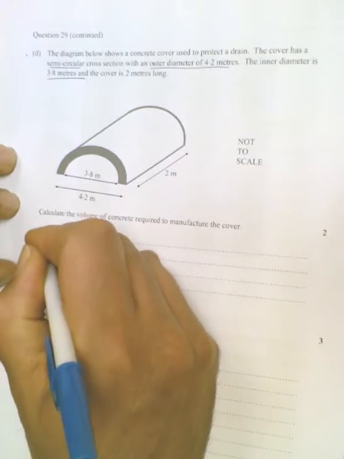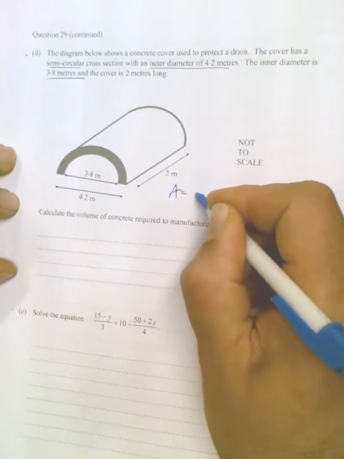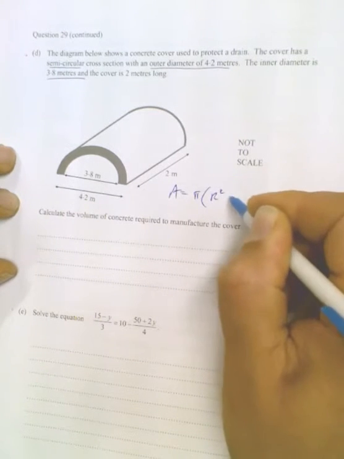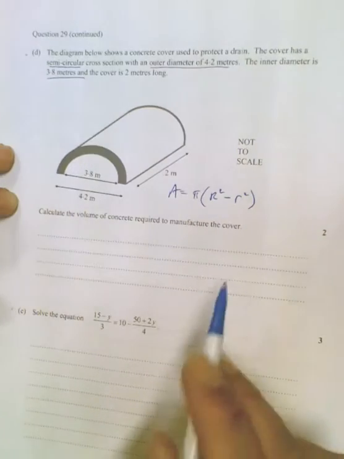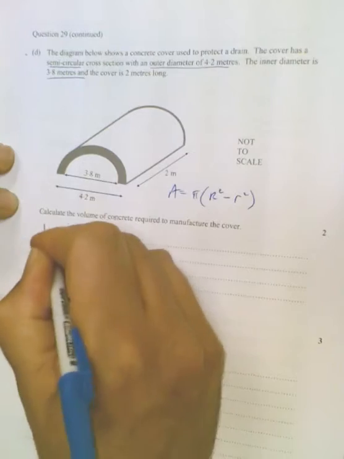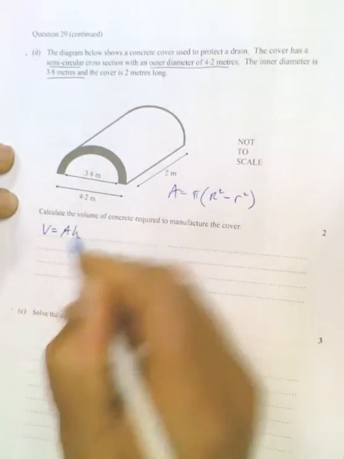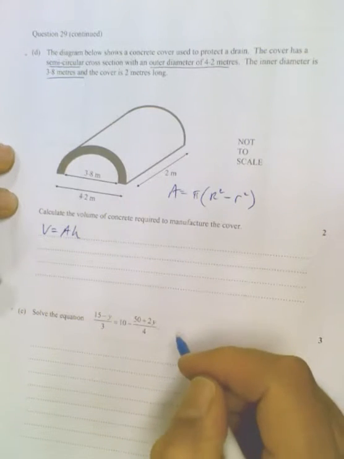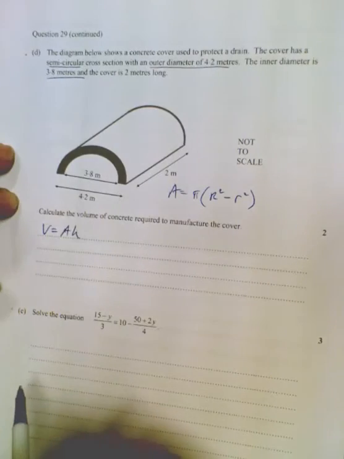Now, on your formula sheet, to find the area of an annulus, its area is equal to pi lots of the larger radius squared minus the smaller radius squared. So what we need in order to find the volume, since it's a prism type shape, is the area of the cross section multiplied by how deep it is, or its height. The first thing we need to find is the area of this particular cross section.